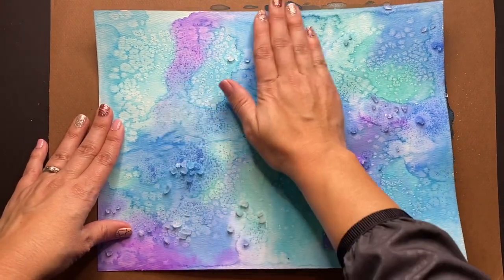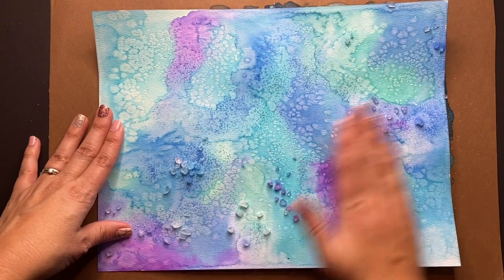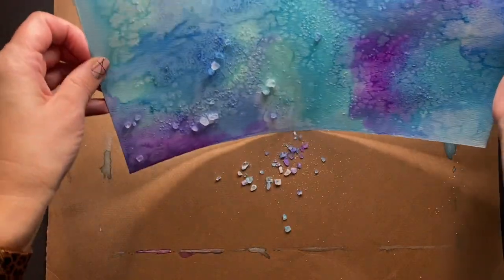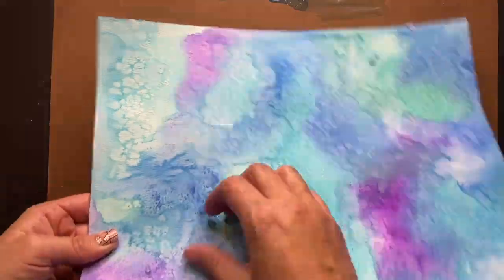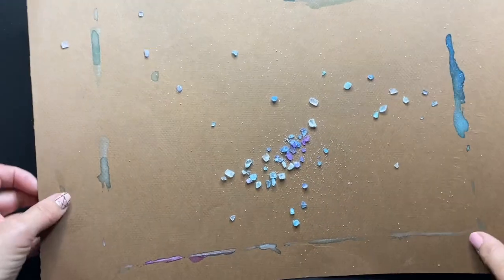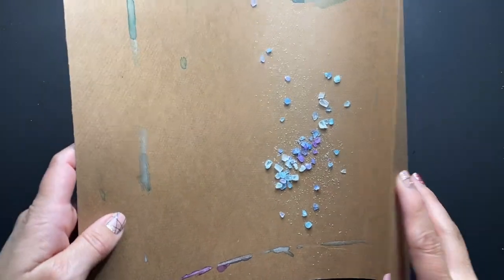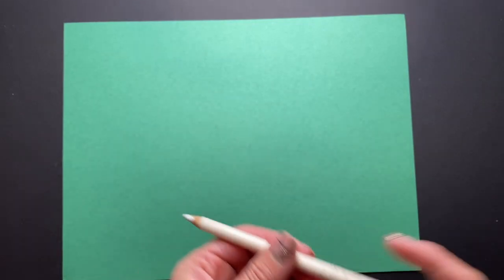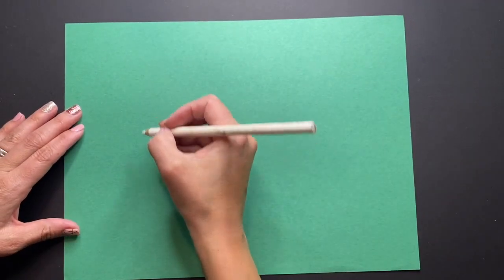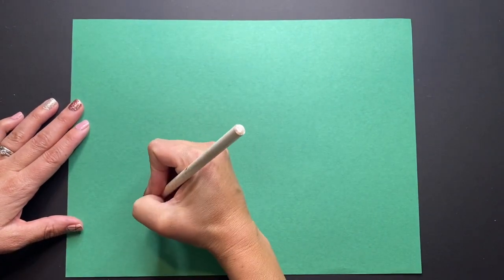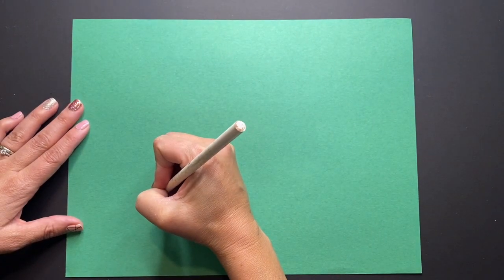Now we need to let our paper dry for a few hours or overnight. I did mine overnight, and then I'm coming back to it and scraping off all of the salt that has dried onto it. So then you can fold up that messy mat and throw it in the trash so you have a nice clean space to work on your water lily. So you can be working on this while your background water is drying.